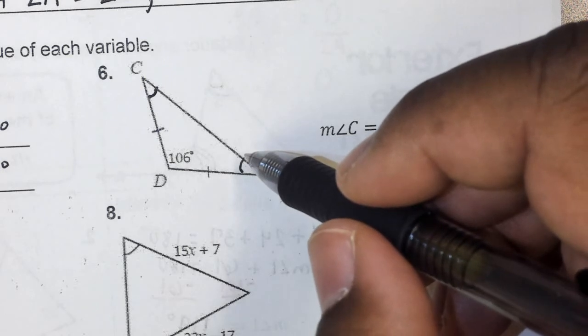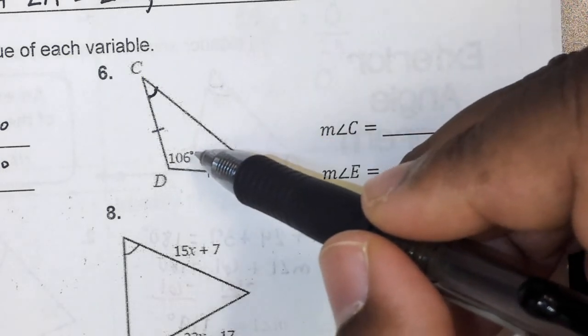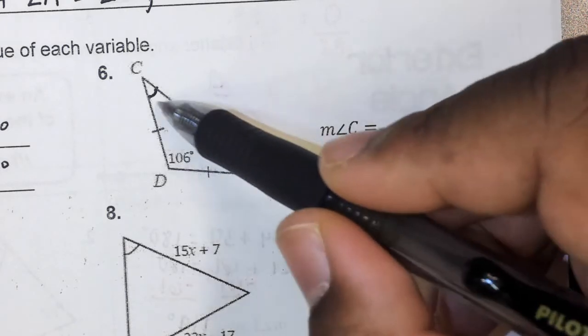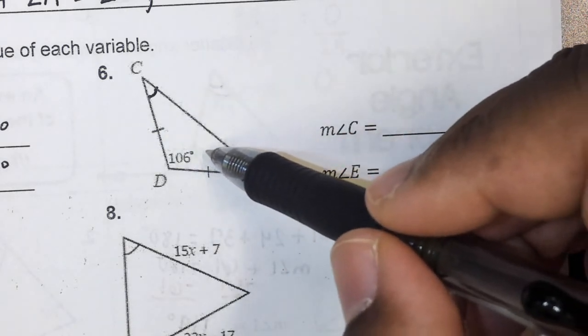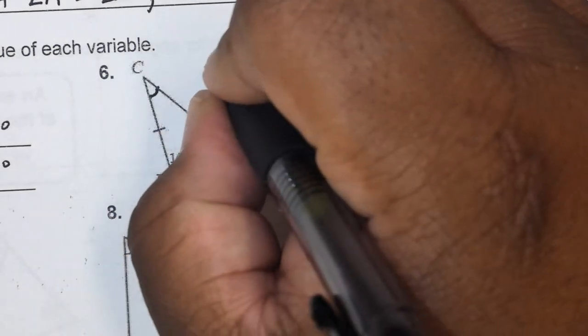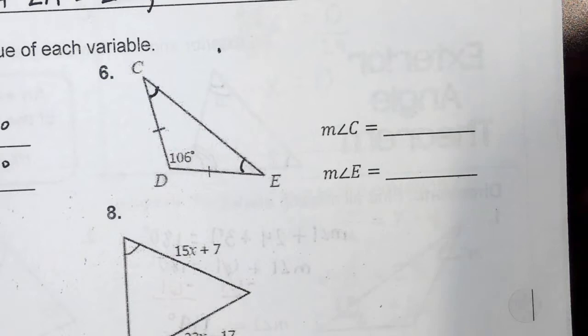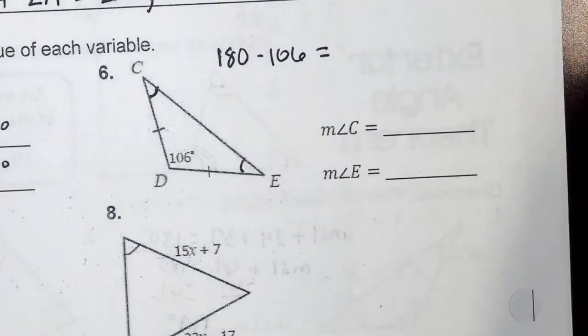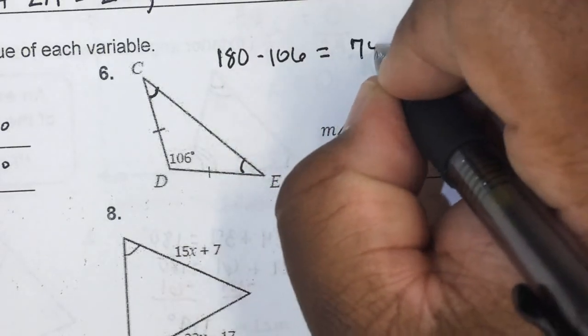Like Victoria said, we talked about this the other day when we did that triangle on our other notes. Since this angle is 106 degrees, I know these two angles are the same, and they got to be half of whatever's left over when I subtract this from 180. You can write an equation if you want, but you can just do 180 minus 106. You're going to get 74 degrees.